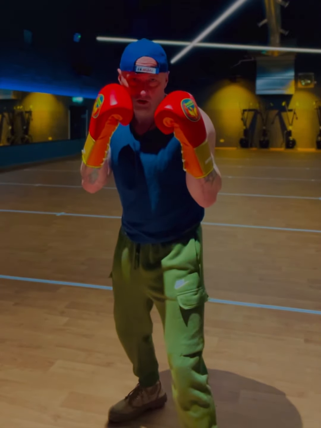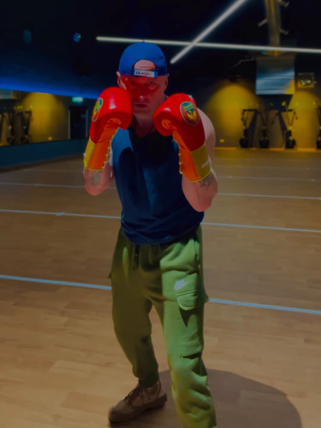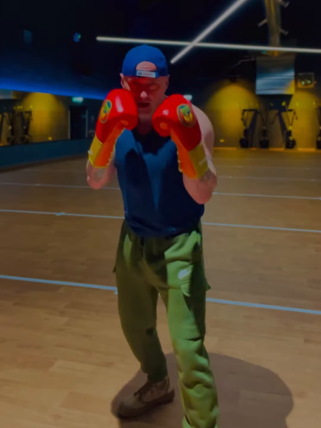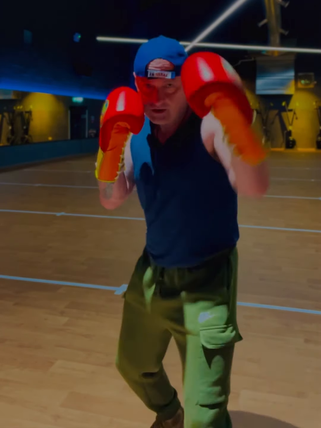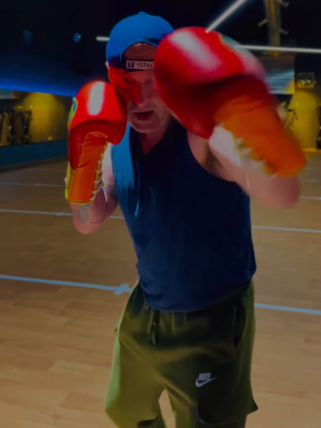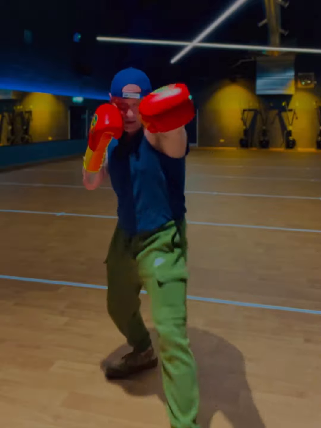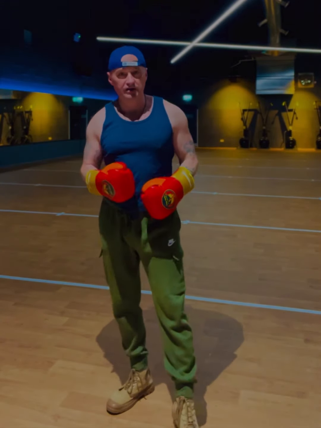It's also the boxer's primary weapon because it can be thrown for a multitude of reasons. So we might throw the jab as an offensive weapon. So we might throw it coming forward and pushing the opponent back, or we might throw it moving back to keep the opponent away. So it's an offensive and a defensive weapon.